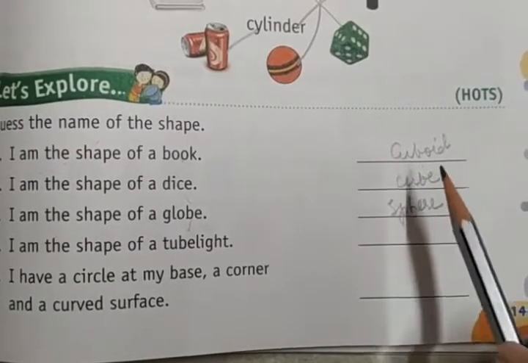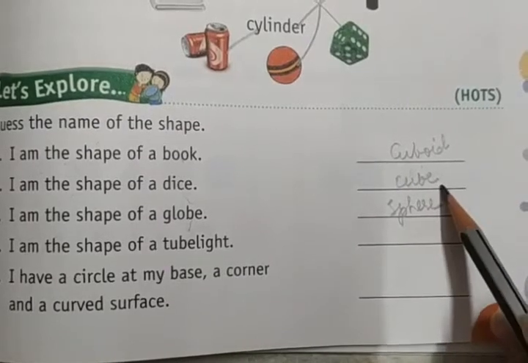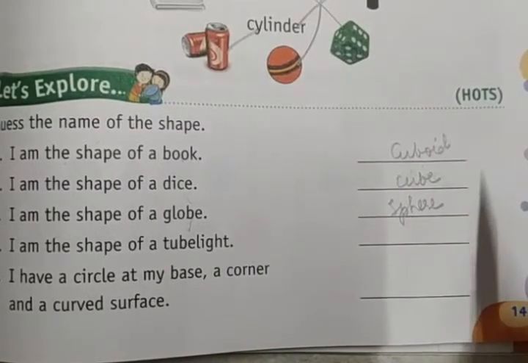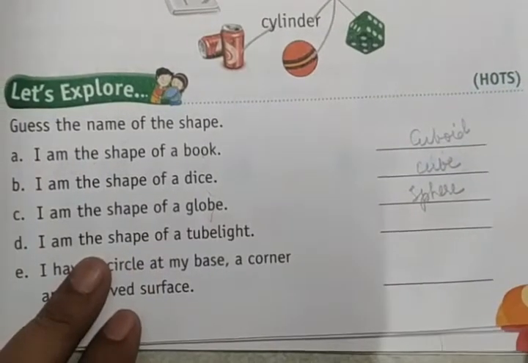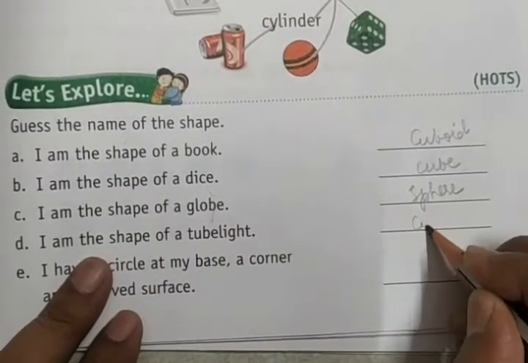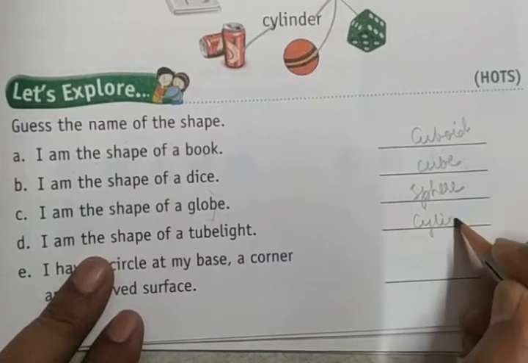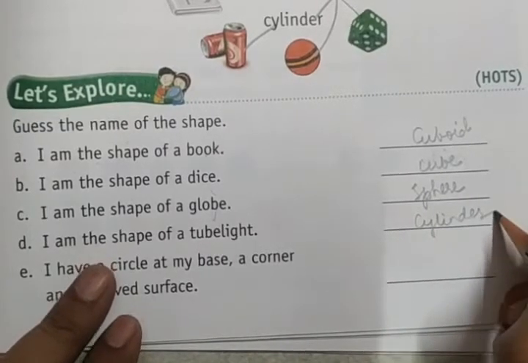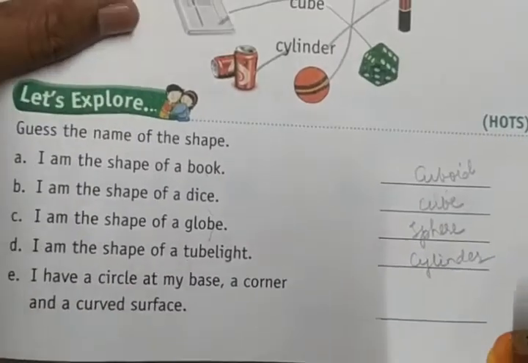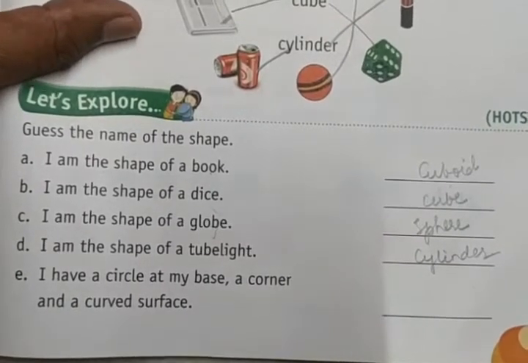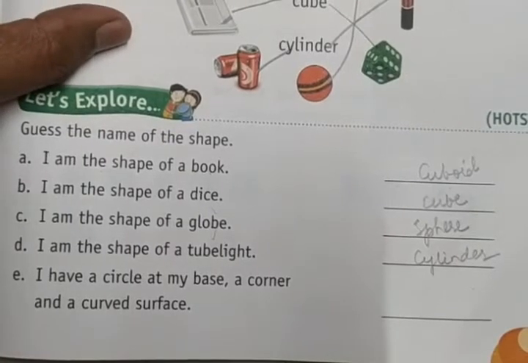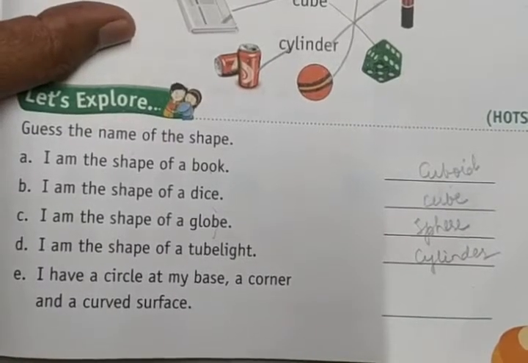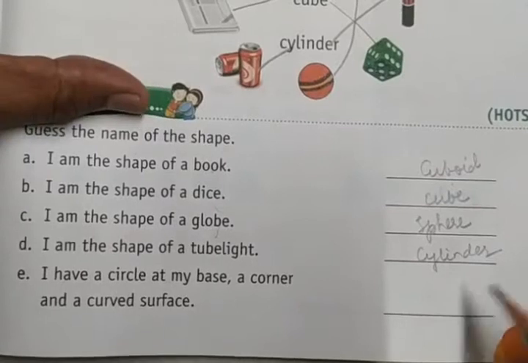Okay, this is the shape of a dice, a cube. This is the sphere of a globe, the sphere. This is the shape of a tube light. It's called cylindrical, a cylinder. I have a circle at my base, a corner, and a curved face. That's called a cone.